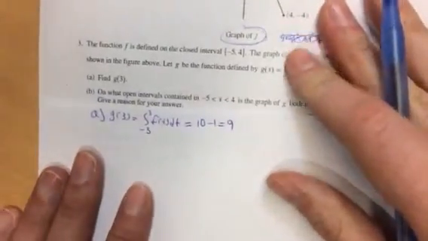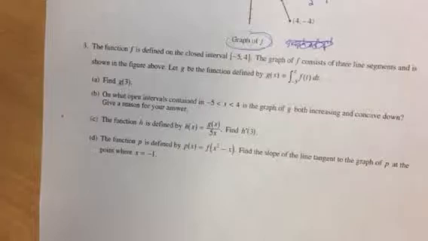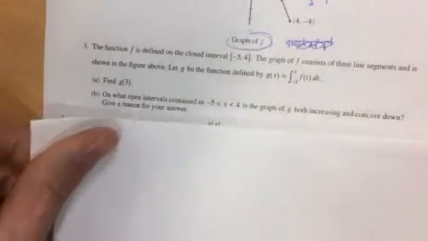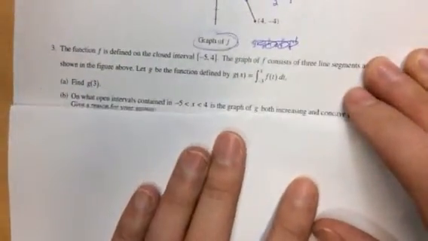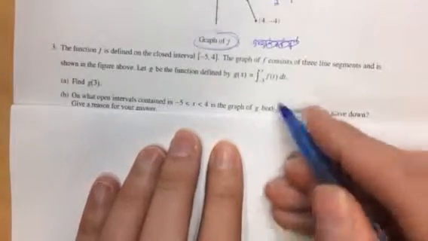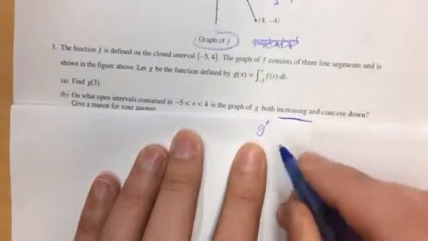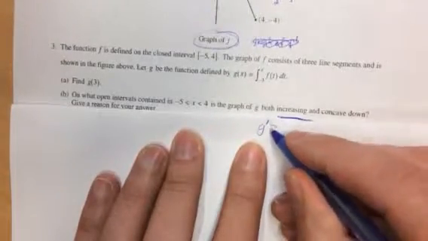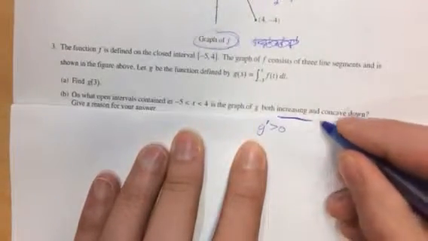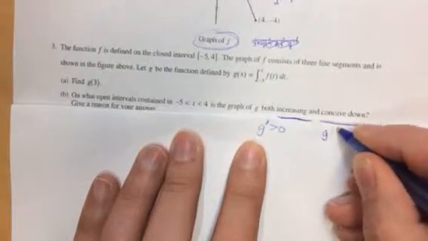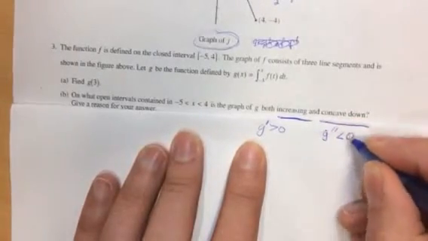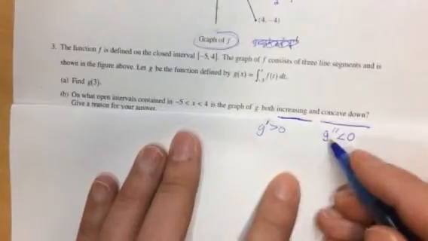All right, the next question, B. It asks where g of x is increasing and concave down. This is taking stuff from the first semester and mixing it with the stuff from the second semester. So g is increasing, which means that g prime has to be greater than 0. G is concave down, which means that g prime prime needs to be less than 0. So we should know that from the first semester.